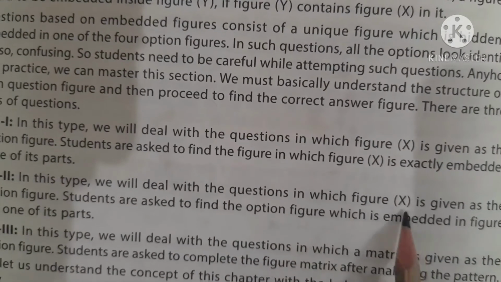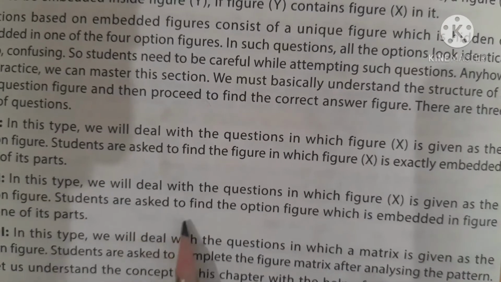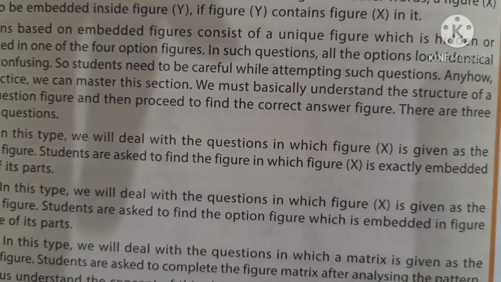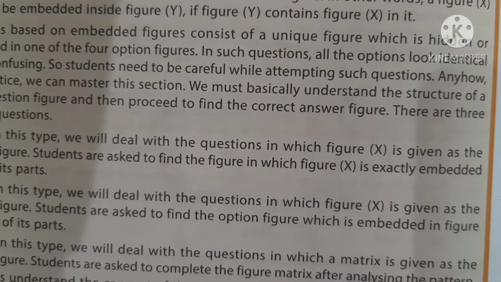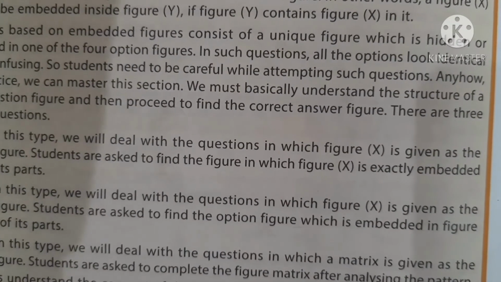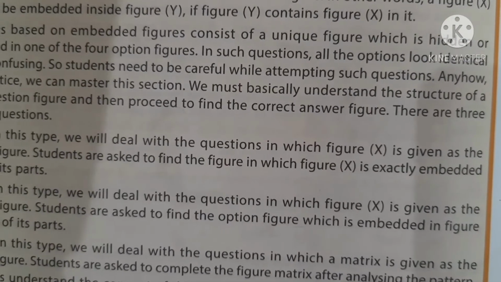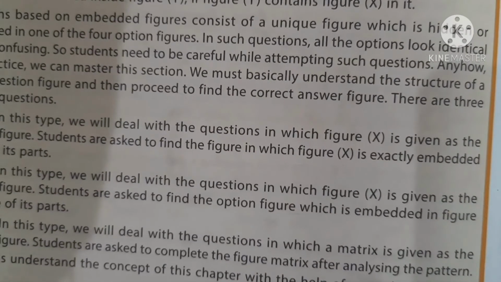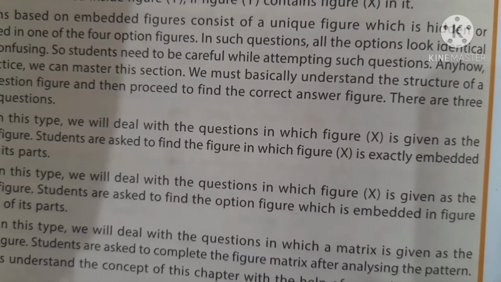Now type 2 questions. Type 2, in this type, we will deal with the questions in which figure X is given as the question figure. Students are asked to find the option figure which is embedded in figure X as one of its parts. Now in second type, you will be given a complete figure. Complete figure will be given to you, and then 4 options will be given which will be contained in the question figure. Right? In previous question, incomplete figure was given to you and you had to find it in the complete figures from the options. But now in the question, complete figure will be given to you, and the incomplete or the part of that figure is given as the options.